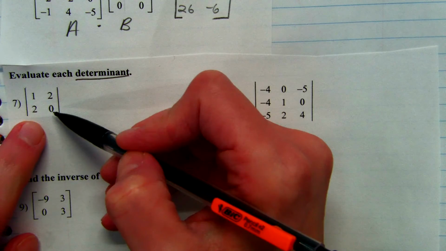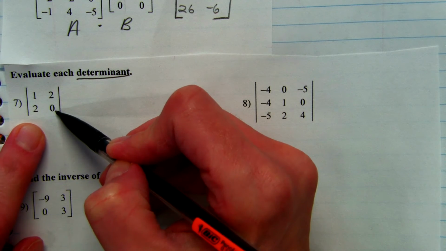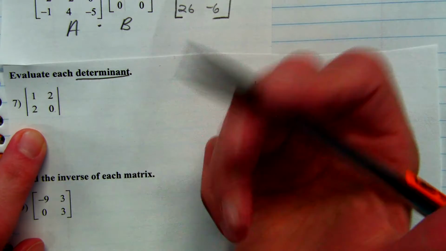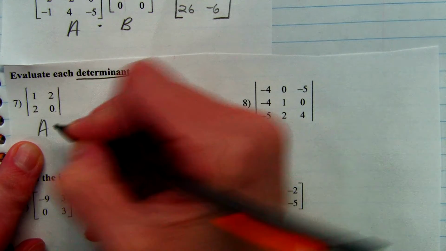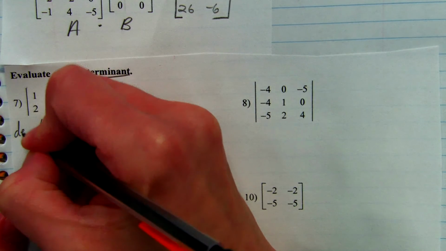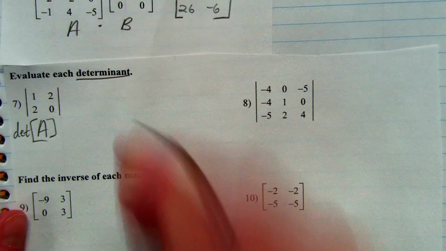So what letter do you guys want to use for this matrix? A, B, C, D? A. Just want to call it A. So we're going to tell it to do the determinant of A. It's basically what we're going to do.